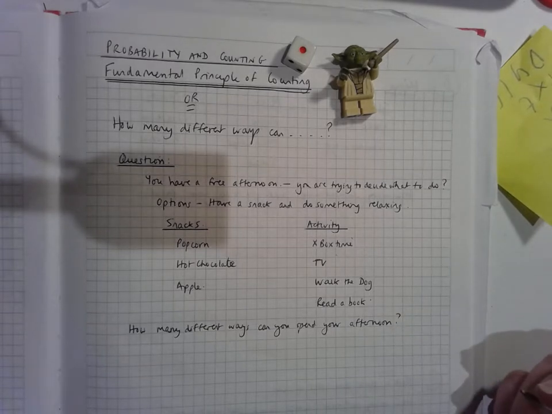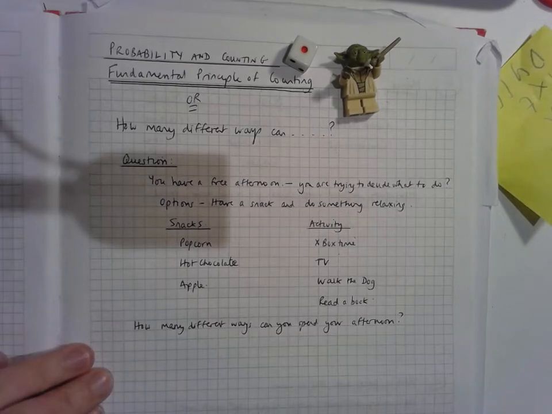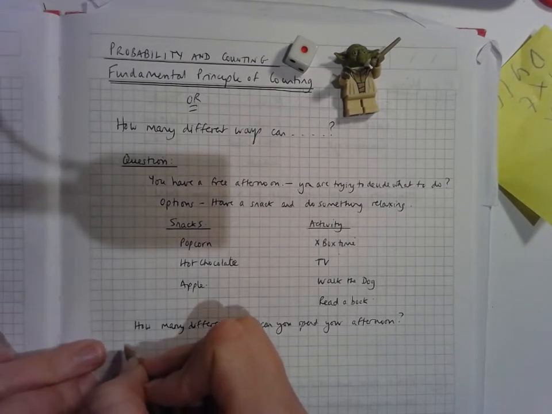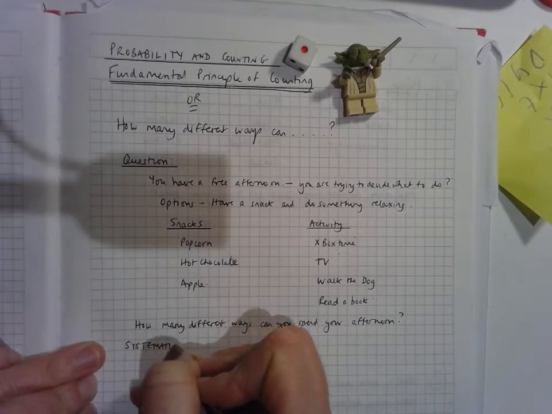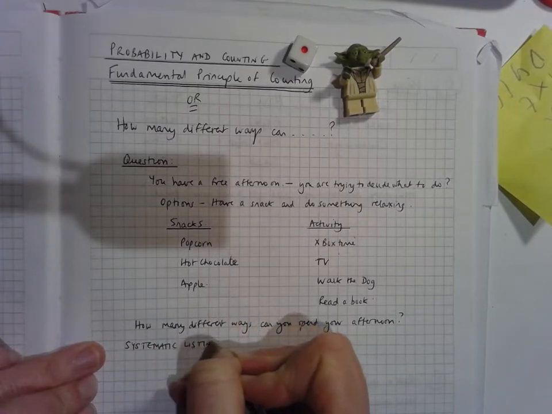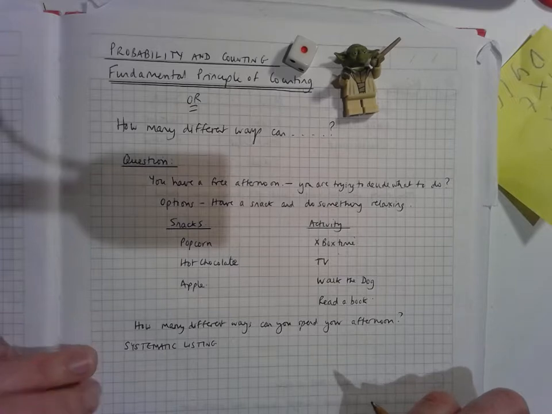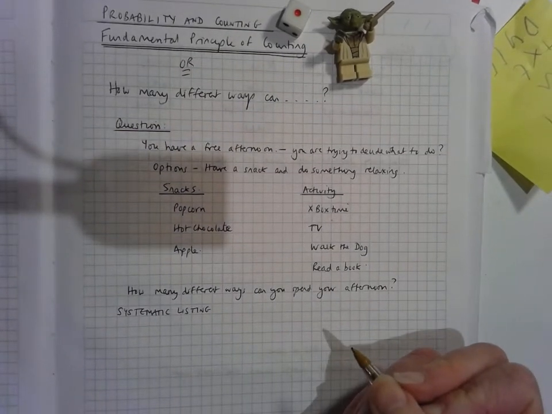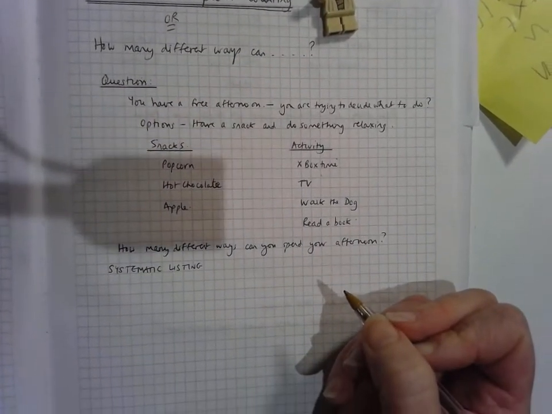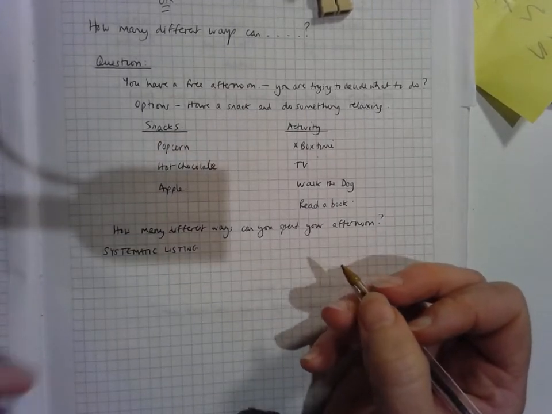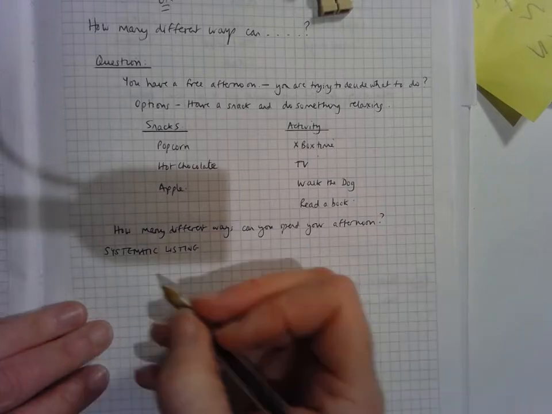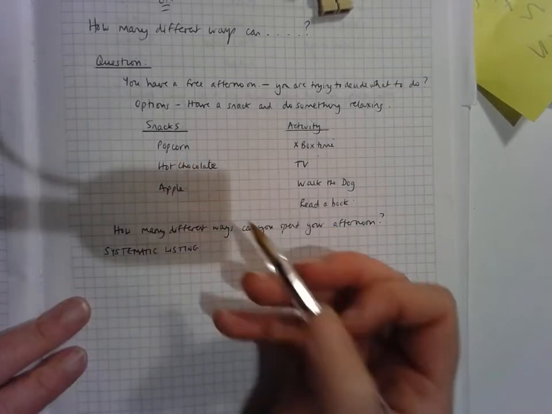So let's think this through. One thing that we have to learn to do in the fundamental principle of counting and in probability is what's called a systematic listing. What that means is that I'm going to write down all the different ways I could spend my afternoon, but I'm going to do it in a way that makes sure I cover them all and that I'm not left with any not covered. Okay, so what I'm going to do is I'm going to think about the snacks first of all. I could have popcorn for my snack.